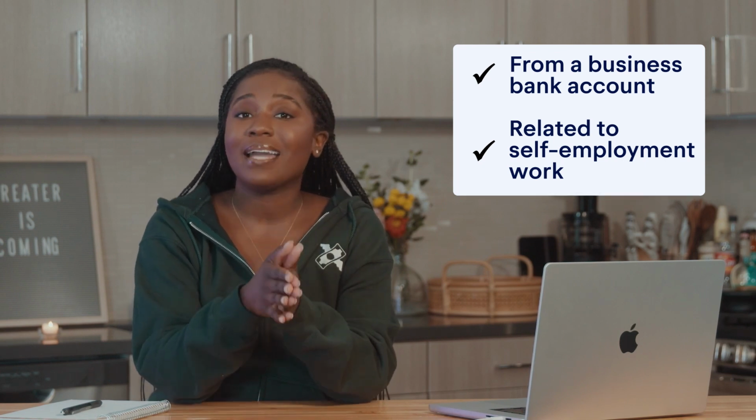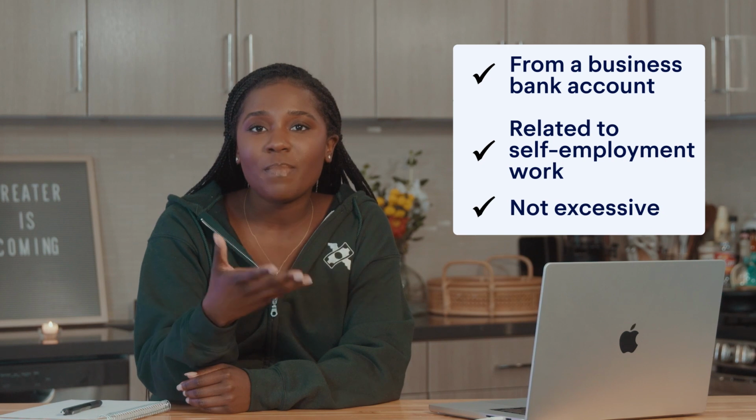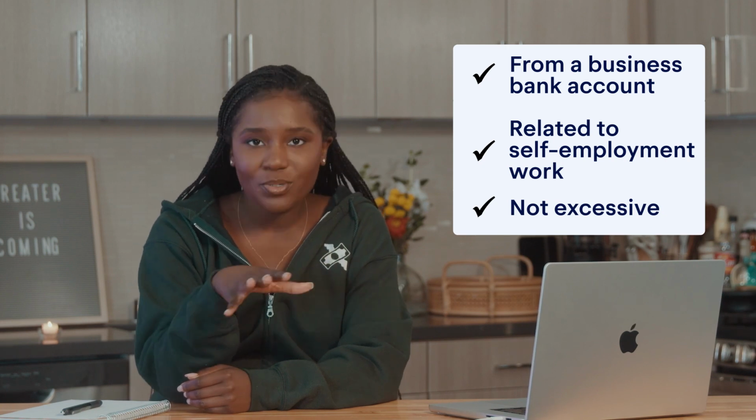Not only can you not claim bank fees on a personal account, you also can't claim an excessive amount in bank fees. So don't go too crazy. Like the 1991 tax court case Bailey versus Commissioner, where the owner of a laundromat tried to claim $70,000 in overdraft fees, the court was like, nope, that's an unreasonable amount.